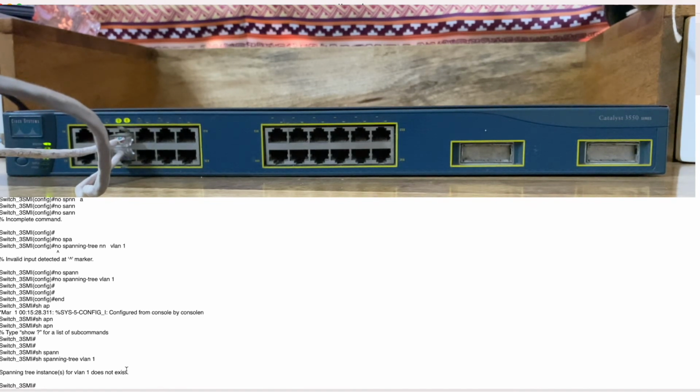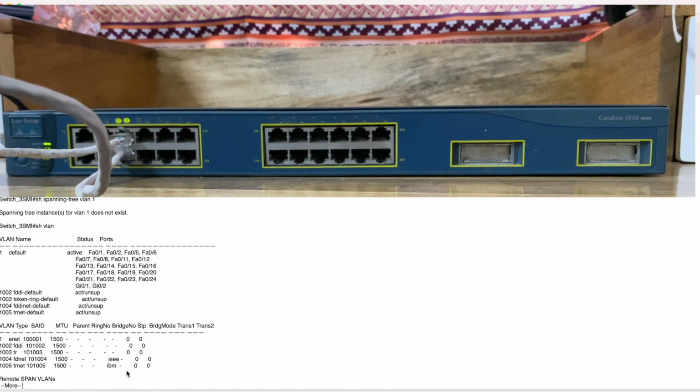So what I'm going to do is put some data on this port. I'm going to connect a PC to one of the ports. Let me see, show VLAN. In VLAN 1 I have 0/6. I'll connect a PC on FastEthernet 0/18.